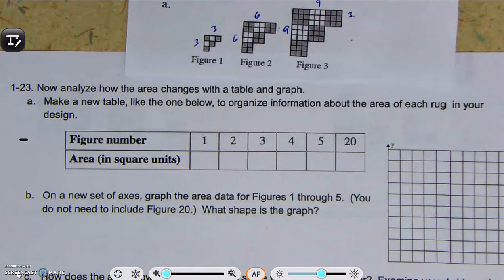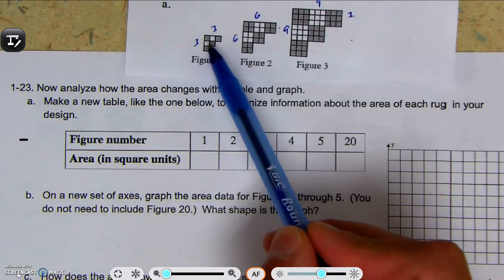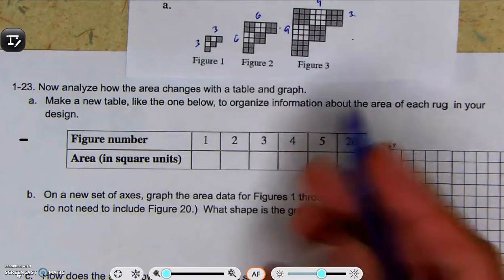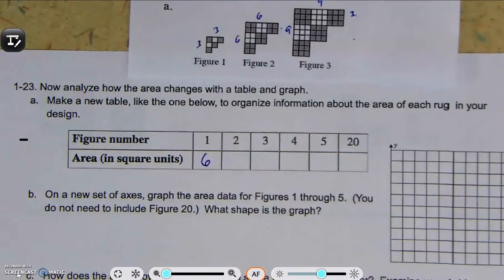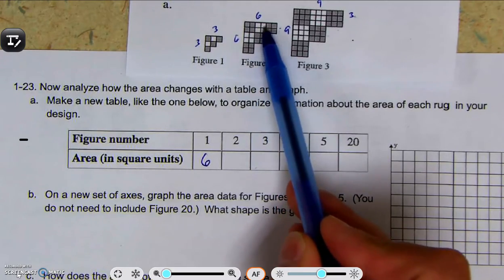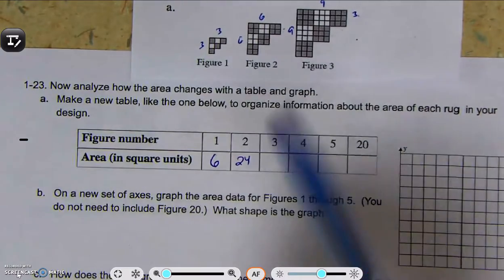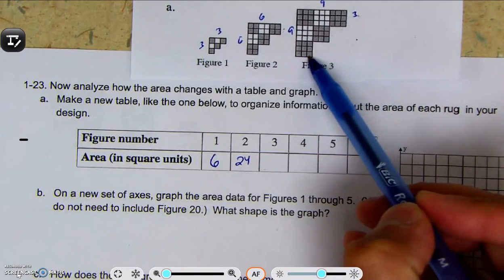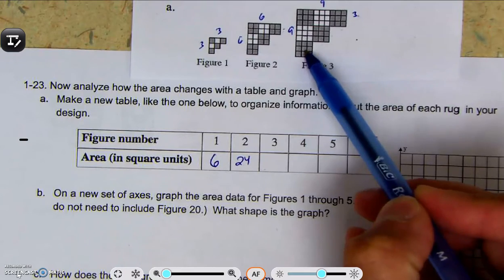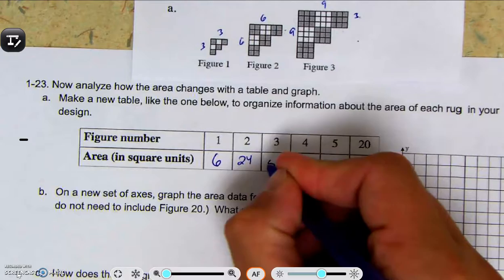Make a new table like the one below to organize the information about the area of each rug in your design. So if I look at figure 1, now we're not talking about the outside, we're talking about how many blocks. So 1, 2, 3, 4, 5, 6. So our area is going to be 6. And then if I look at figure 2, 4, 8, 12, 16, 20, 24. So there's 24. And if we look at figure 3, we have 9 in each of those. So 9, 18, 27, 36, 45, 54.